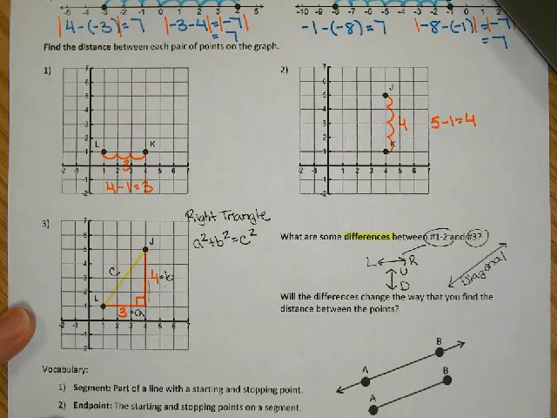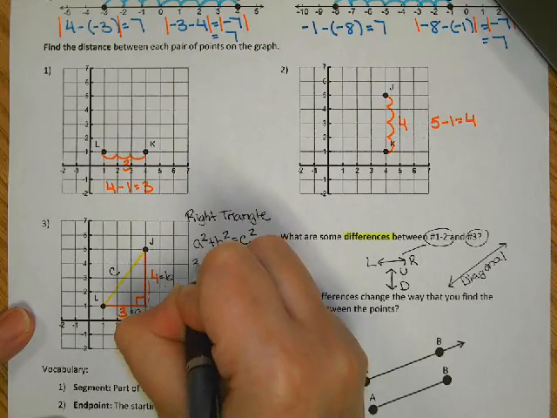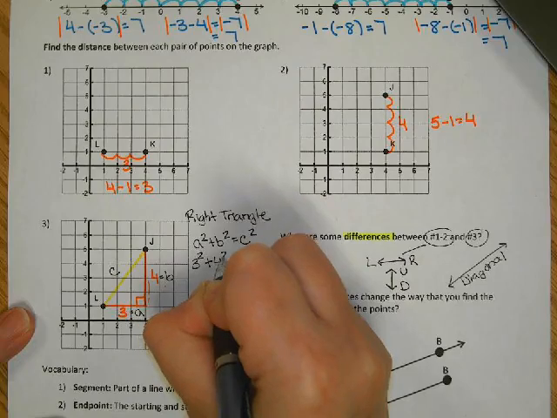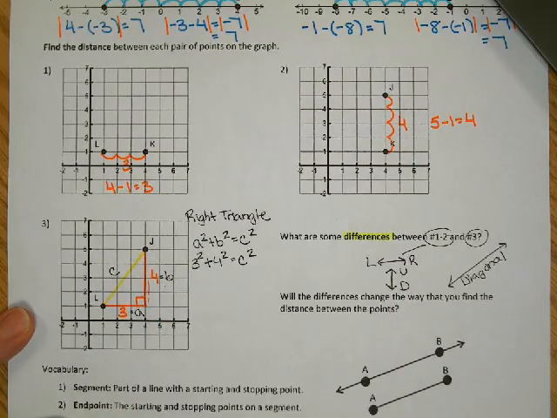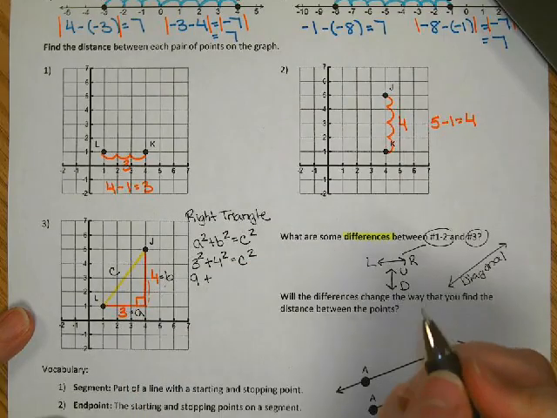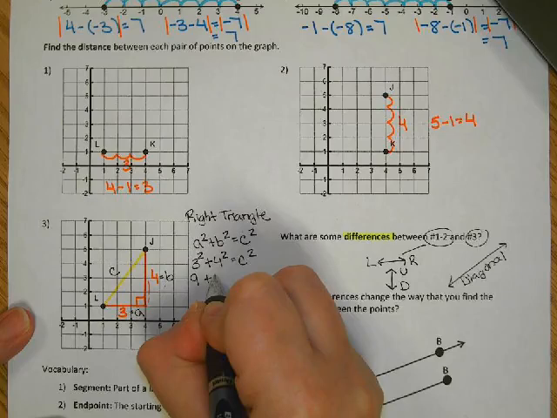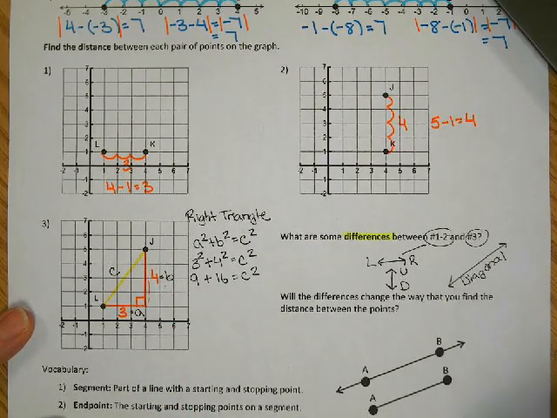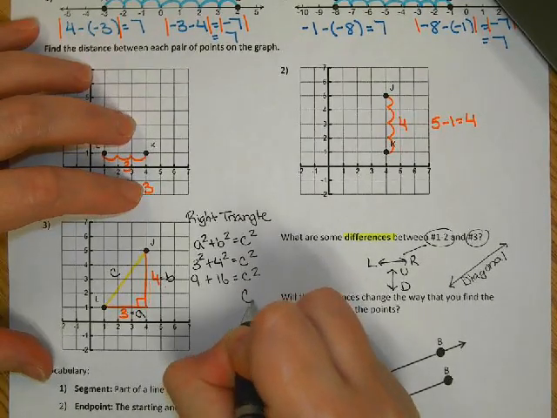It could be, but based off of how I labeled it, 3. And so 3 squared plus, what's B? 4 squared equals C squared. What is 3 squared? 9. And 4 squared? 16. And what is 9 plus 16? So C squared is 25.